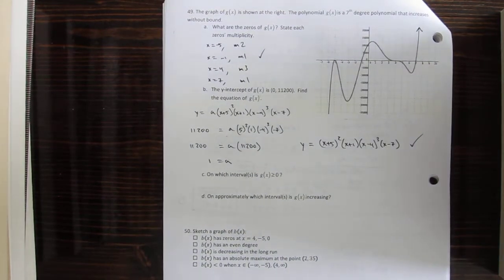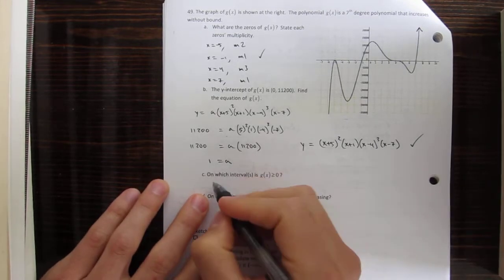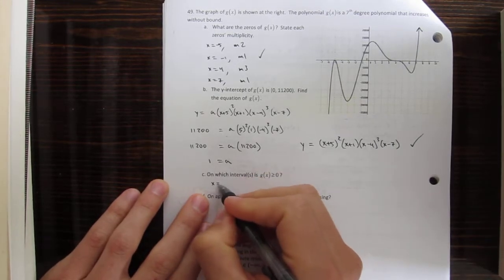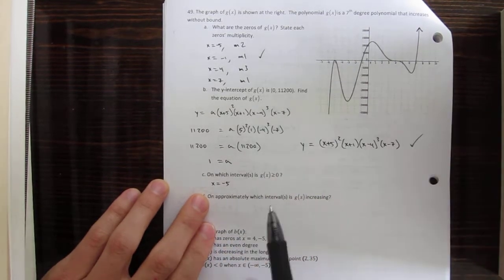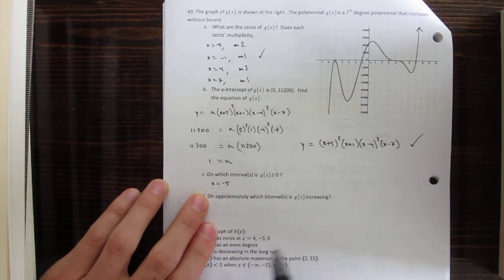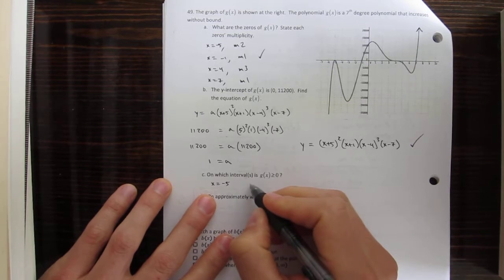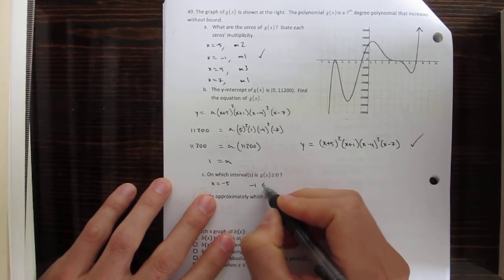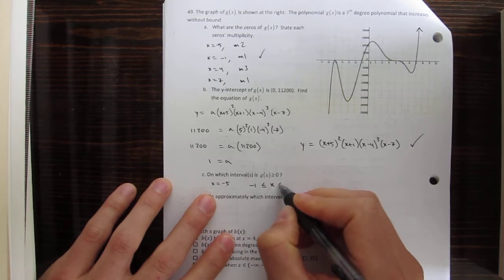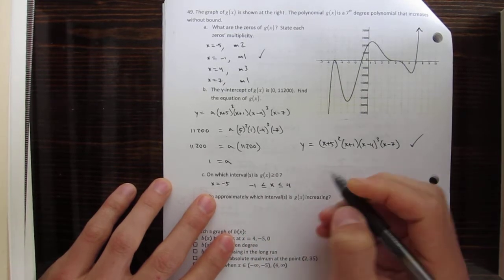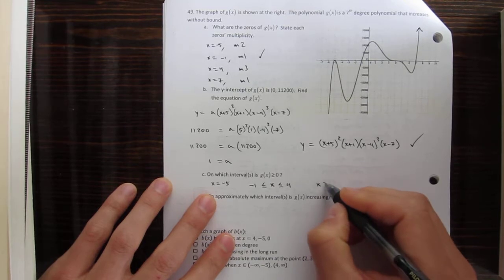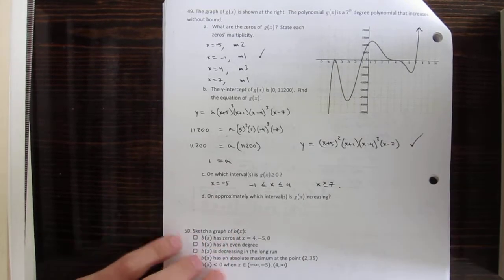It says, on which intervals is g of x greater than or equal to 0? Well, it's greater than or equal to 0 at x equals negative 5 because it's equal to 0 there. It's also greater than or equal to 0 for negative 1 is less than or equal to x is less than or equal to 4, and for x is greater than or equal to 7.